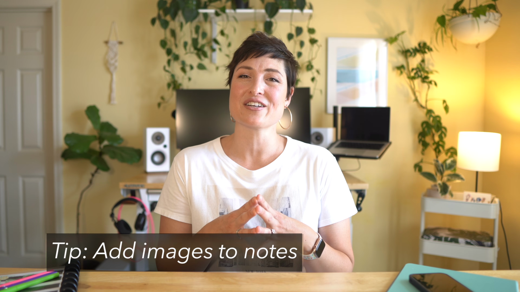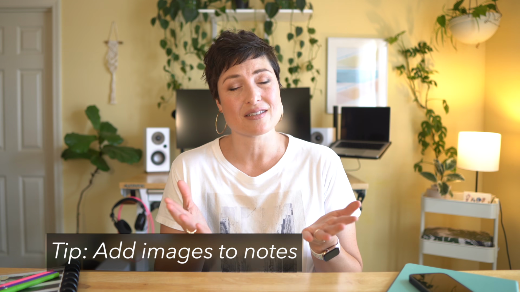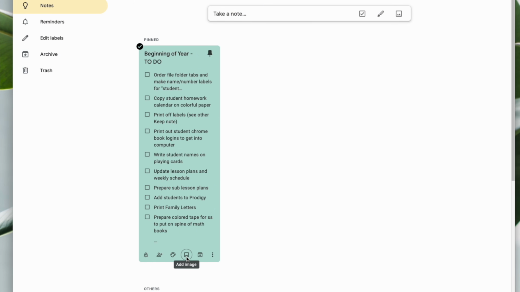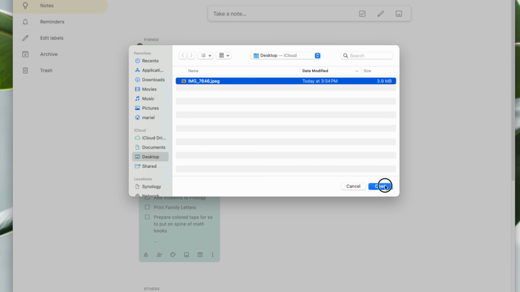Another useful feature is the ability to add images to your Keep notes. This is helpful if you have a certain way you like to set up an area in your classroom and want to remember it for future years. Simply select Add Image and choose your picture.